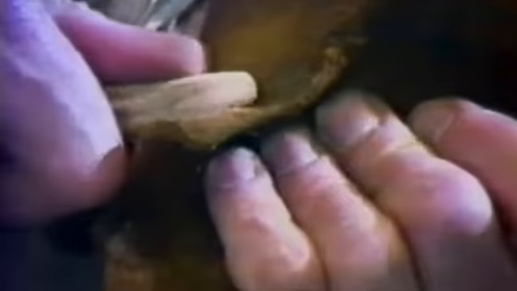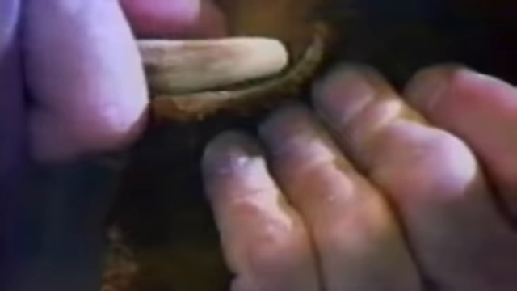Yeah, the point is turned over and over as we're working on it. Shaping it, making it symmetrical. Now all we have to do is put finishing touches on the edges. Finer and finer flakes. And we have a desert side notch made from obsidian.